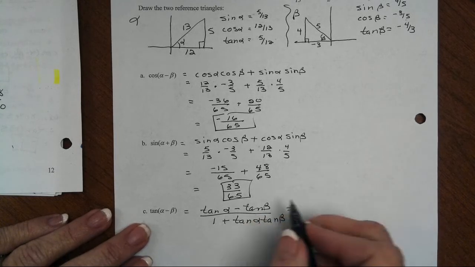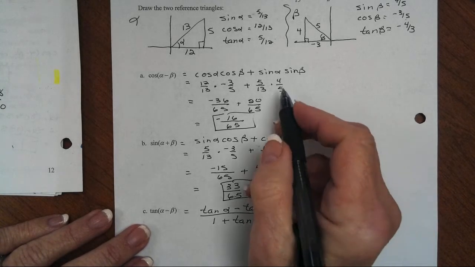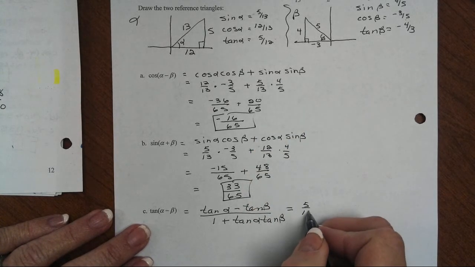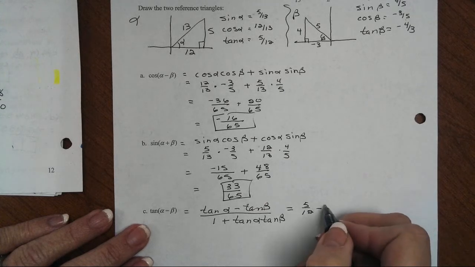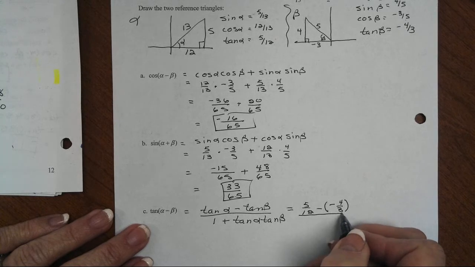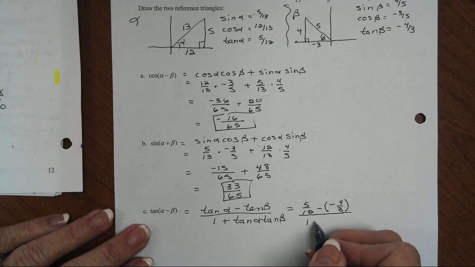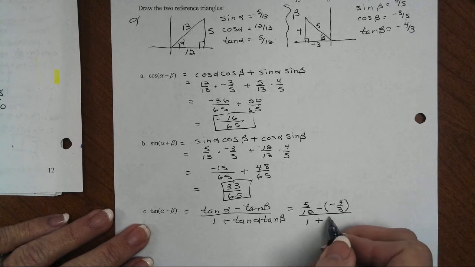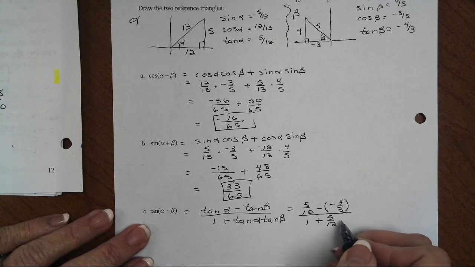And we'll just substitute tan of alpha as 5/12, if you look up here, minus the tan of beta, negative 4/3, over 1 plus the formula 5/12 times negative 4/3.